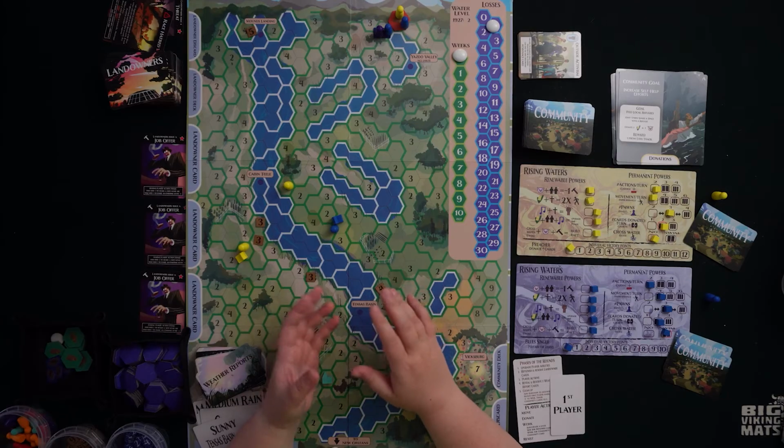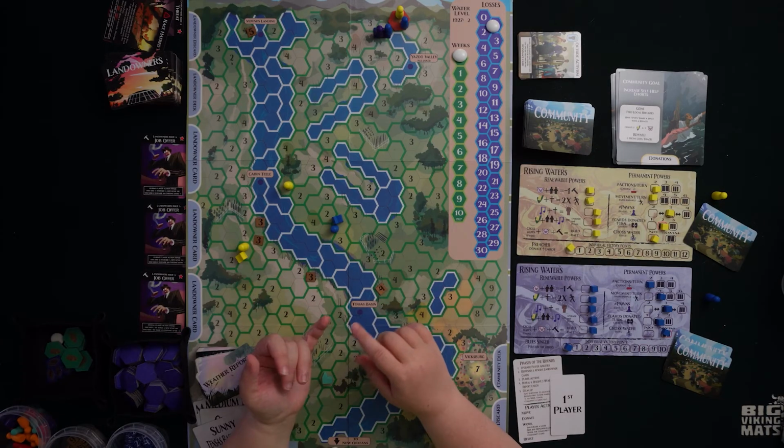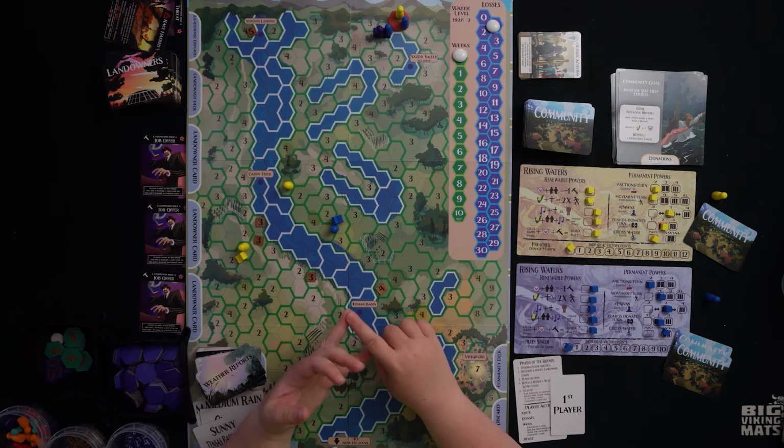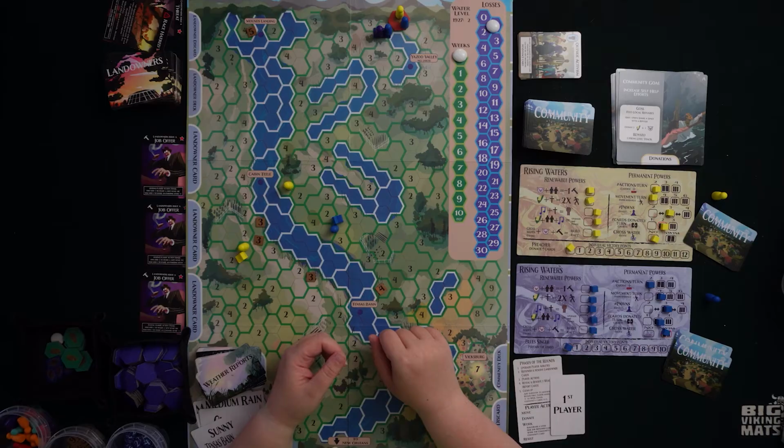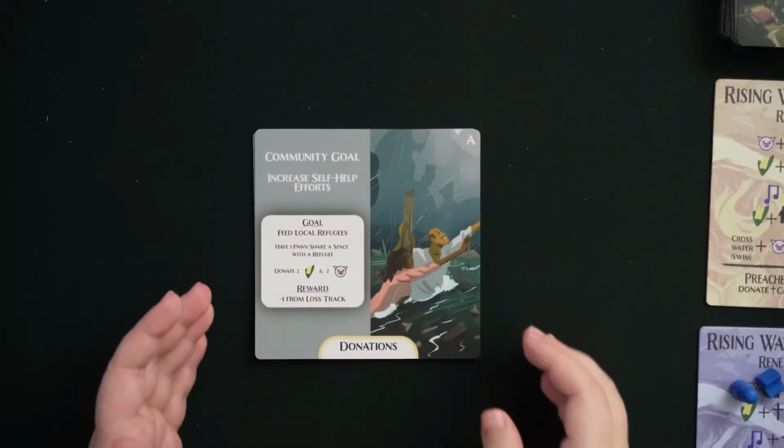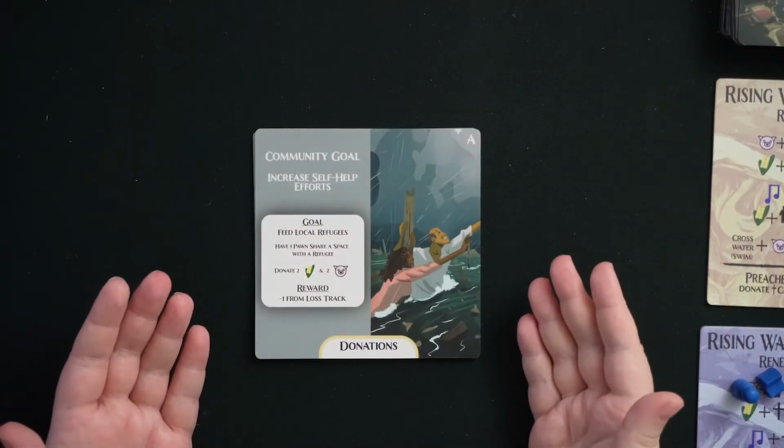Next, we're going to talk about a couple of the game's optional features. One of those is the community goals. And then we're also going to revisit individual player powers. So I'm going to go ahead and clear all of this out so we can look at those cards in detail. So first things first, let's have a quick look at community goals.